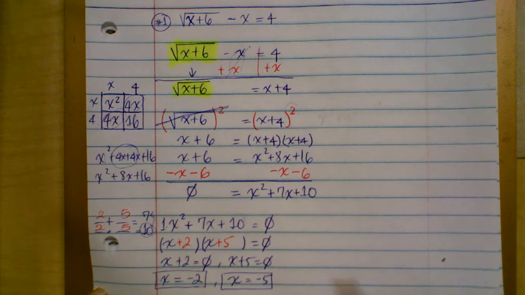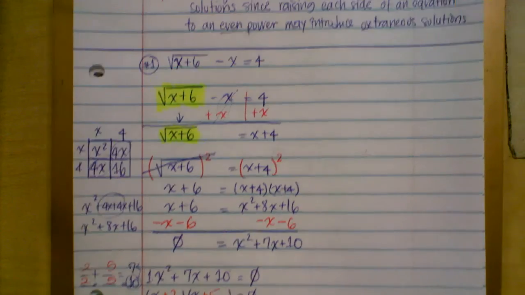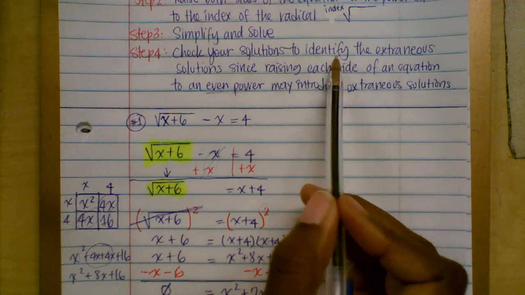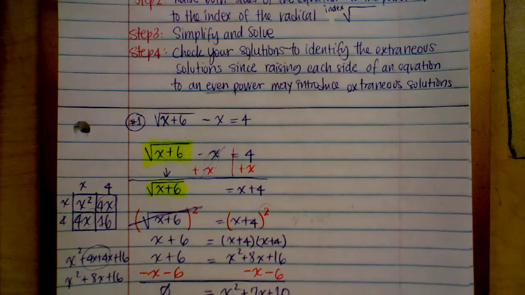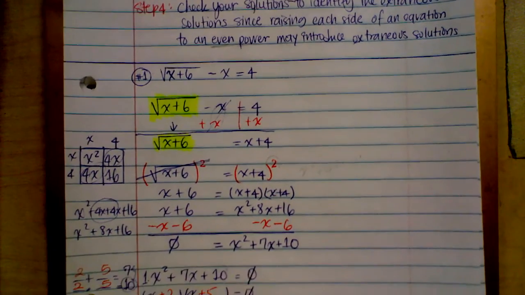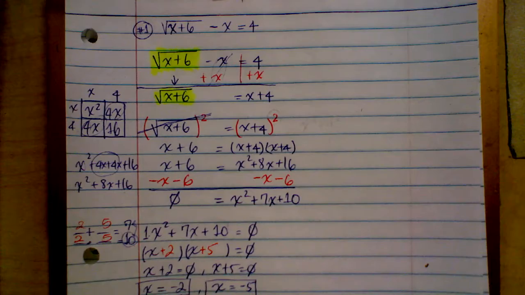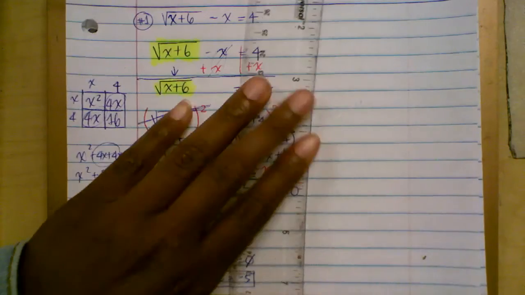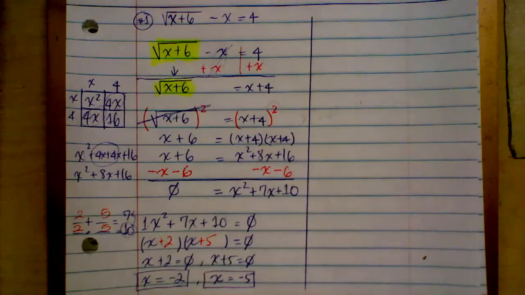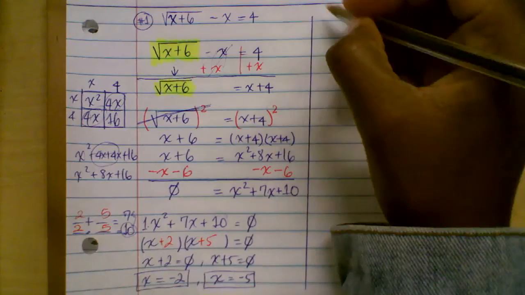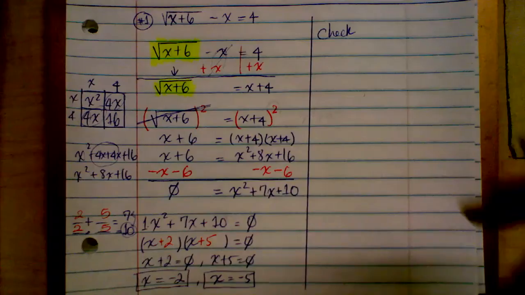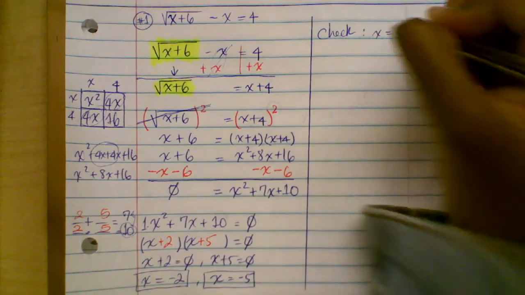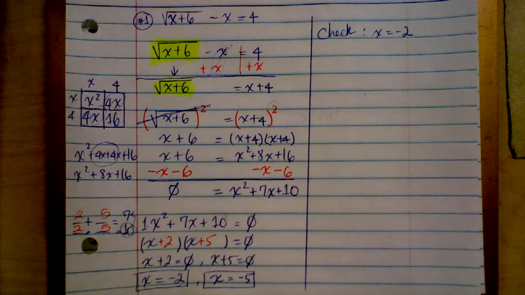Okay, so now we have two solutions, and you're going to follow step 4, which is to check our solutions to identify any extraneous solutions. So let's do that. Let's check our solutions. I'm going to start with the solution x equal -2.